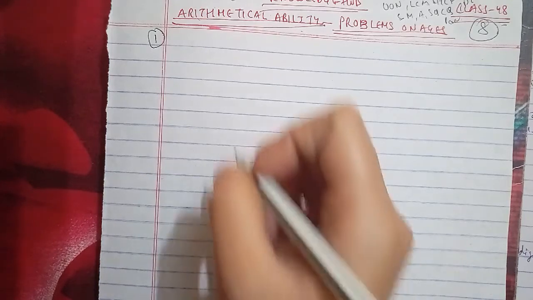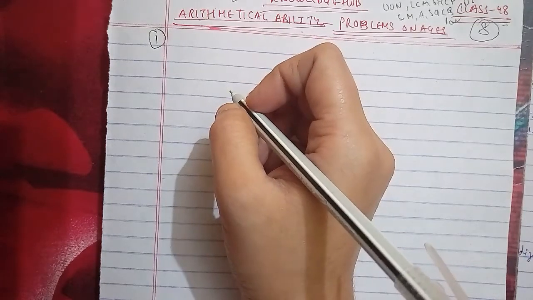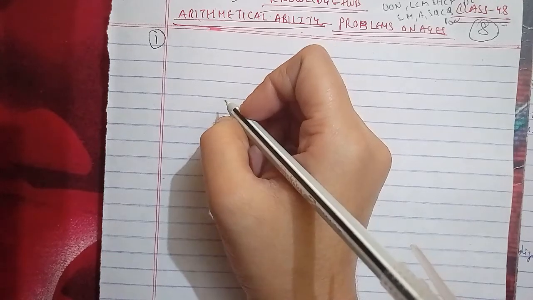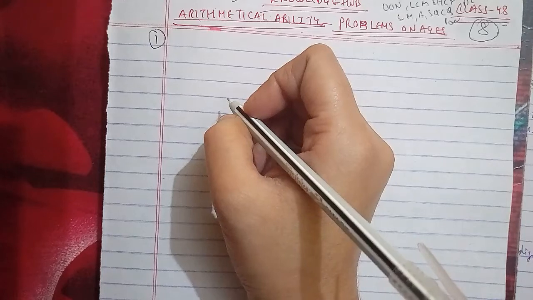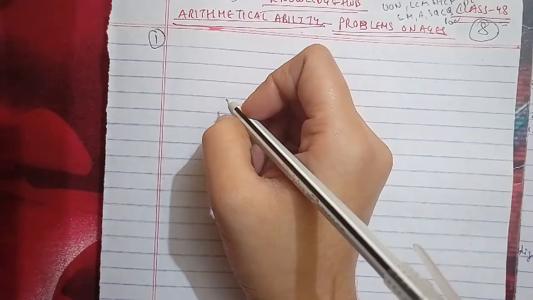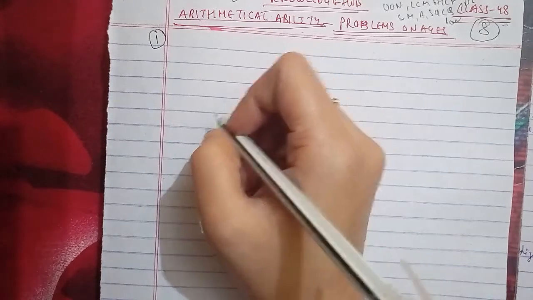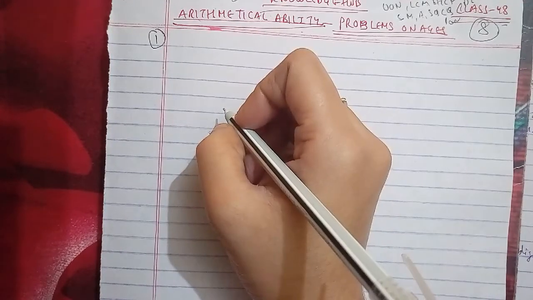The question is, Rajiv's age after 15 years would be 5 times his age 5 years back. What is the present age of Rajiv? This was asked in a hotel management question paper. These types of questions have been asked many times in different competition papers. We'll go ahead.